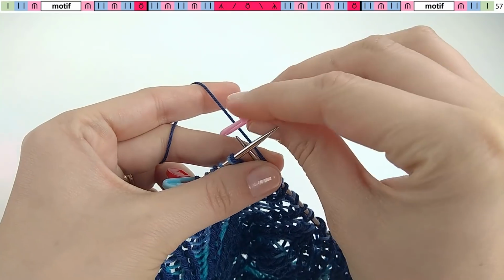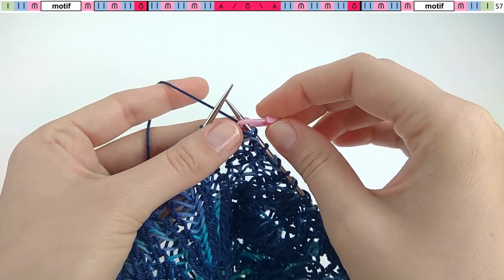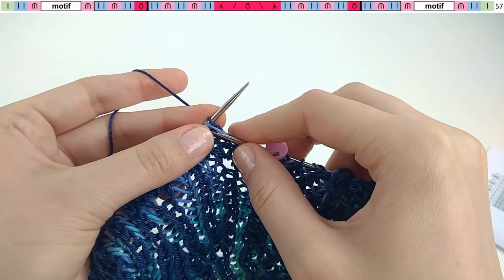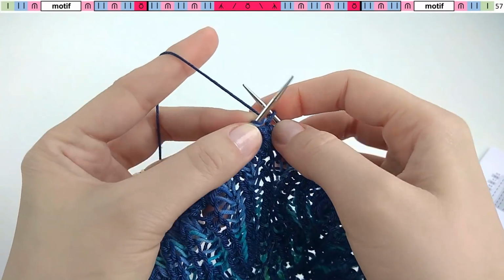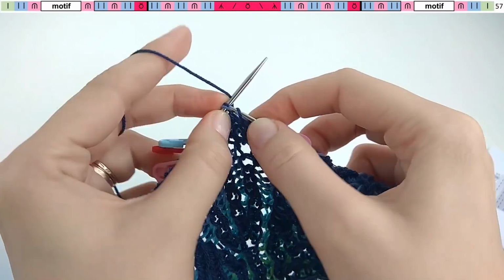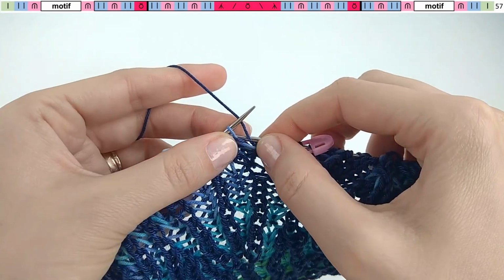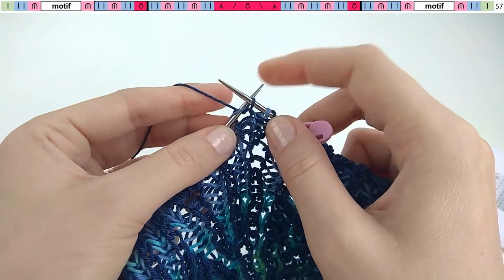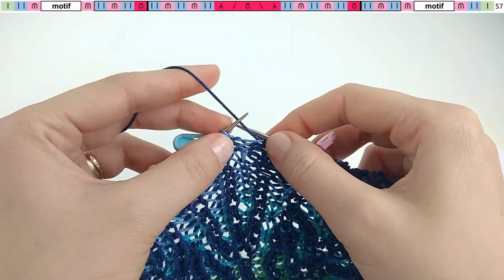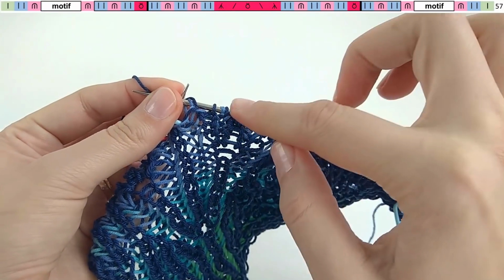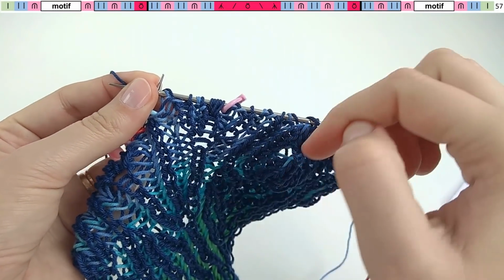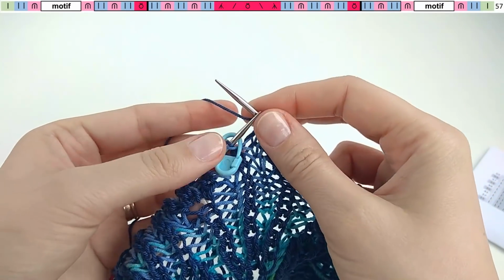So before those 4 stitches you place the marker, and you just do the increase here: brioche knit, yarn over, brioche knit, yarn over, brioche knit, slip the stitch, slip one yarn over, brioche knit 1, slip one yarn over. So the increase goes just above the previous one.